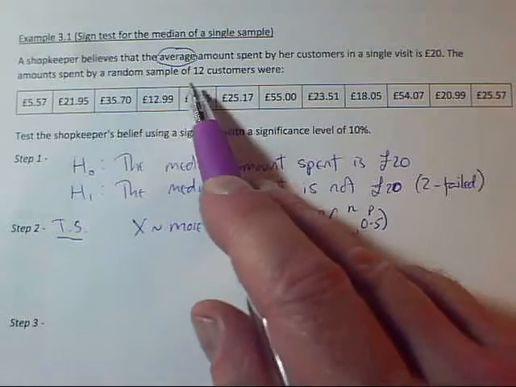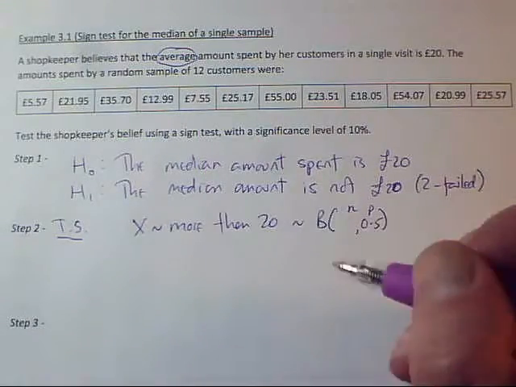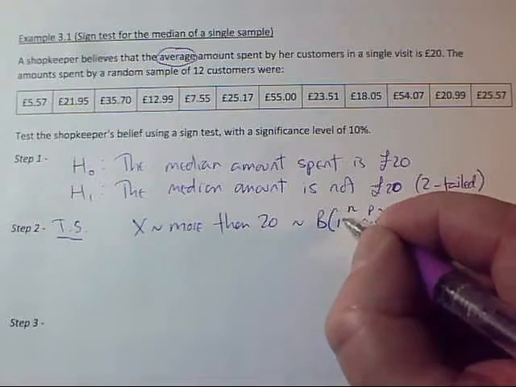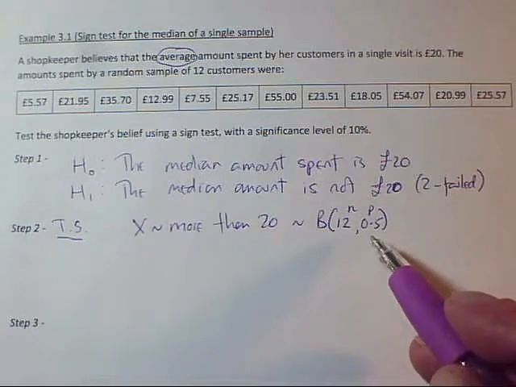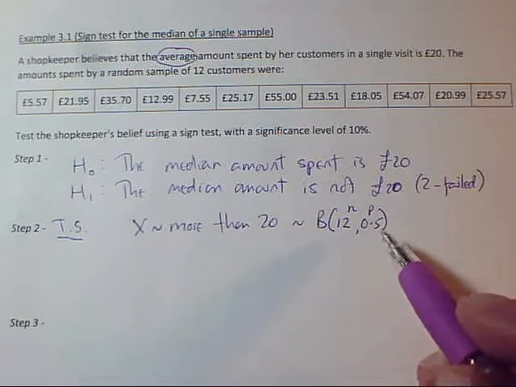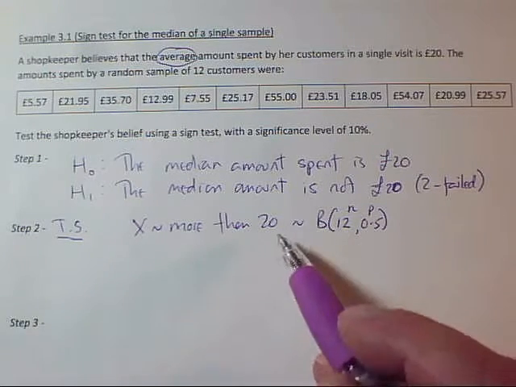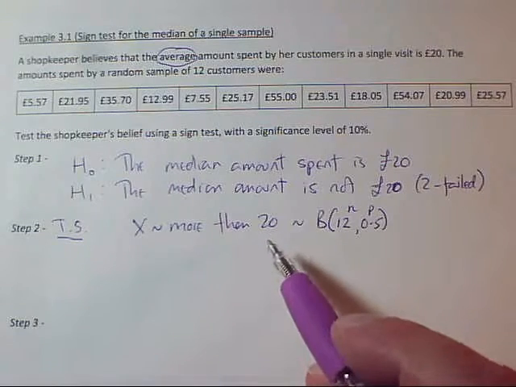And how many customers were there? Well, my sample has got 12 customers. So I should have a binomial situation where each of the 12 customers has a 0.5 chance of being above the median. And if the median is 20, then that will be the probability of being more than 20.